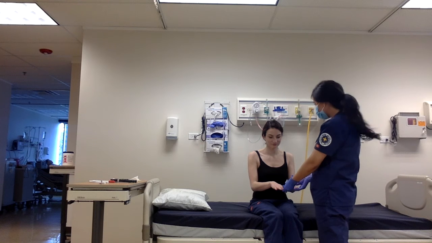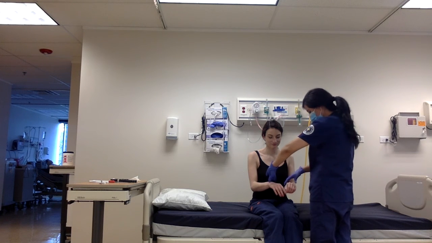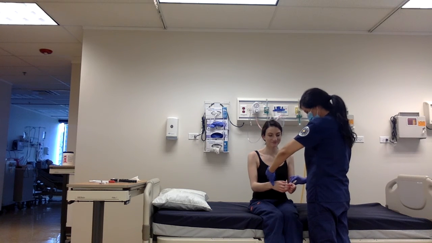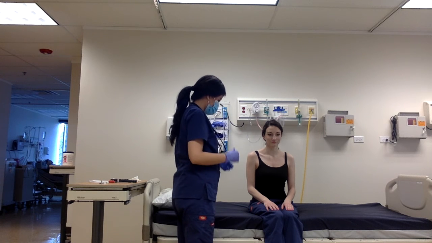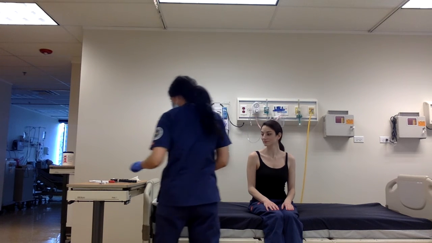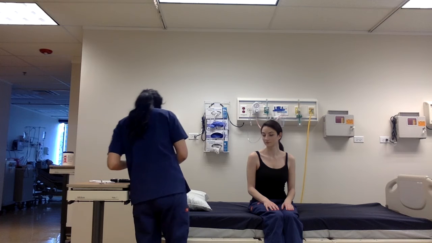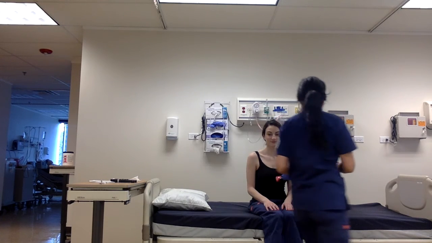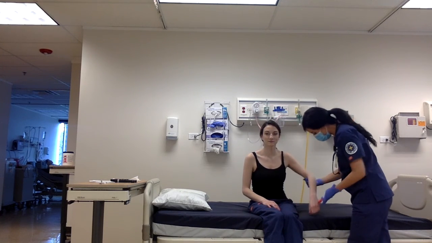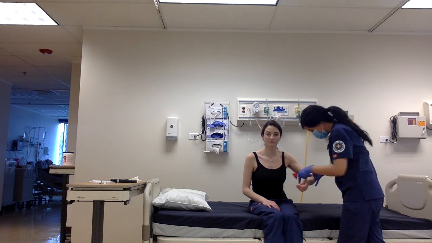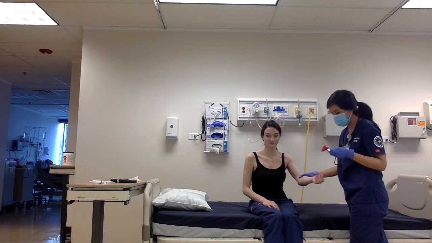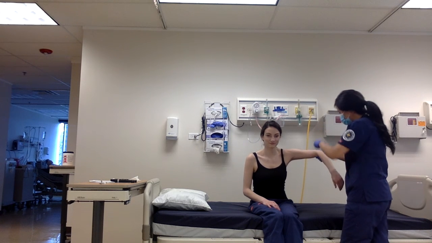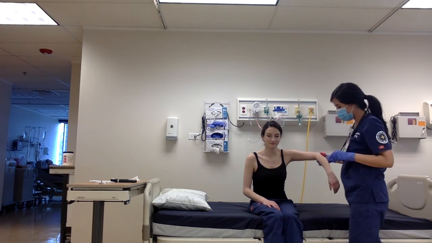Okay, so it's less than 3 seconds, and then we'll also check her radial pulse. Alright, very good. So then we will go ahead and do her reflexes. So you can just relax. I'm going to go ahead and do first her bicep. Alright, so there's a flickering there. And then we'll do her tricep. Yep, so her arm moved.